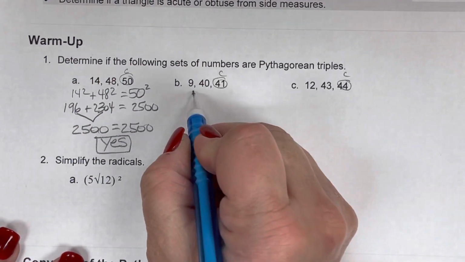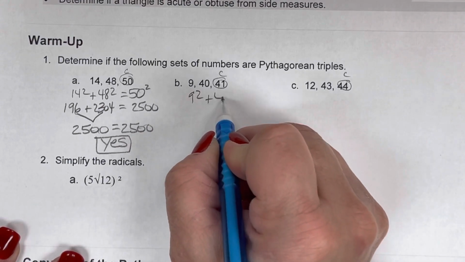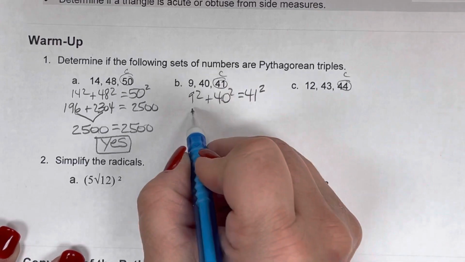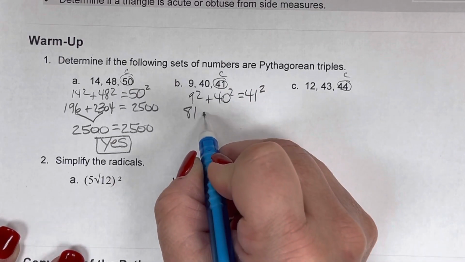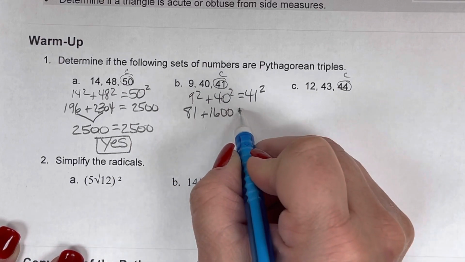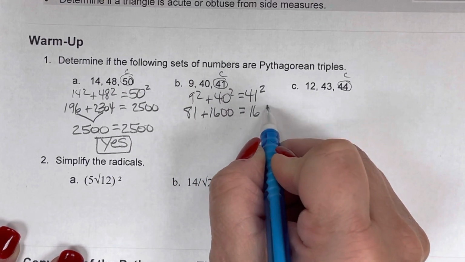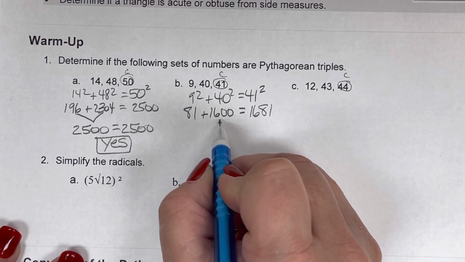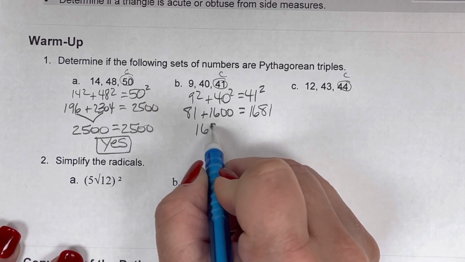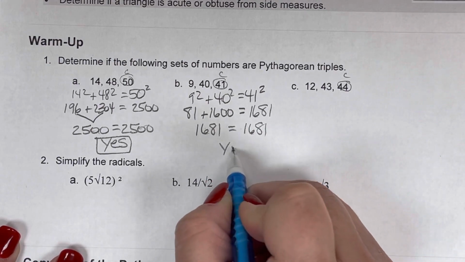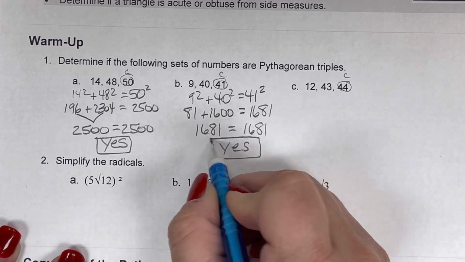The second one would be 9 squared plus 40 squared equals 41 squared. That's going to be 81 plus 1600 equals 1681. 1600 plus 81 is 1681 equals 1681. So yes, that is a Pythagorean triple.